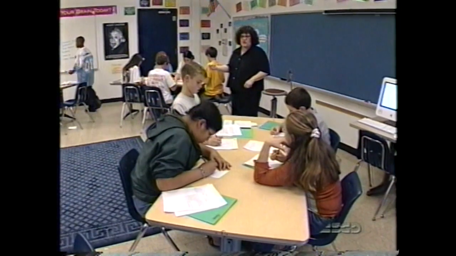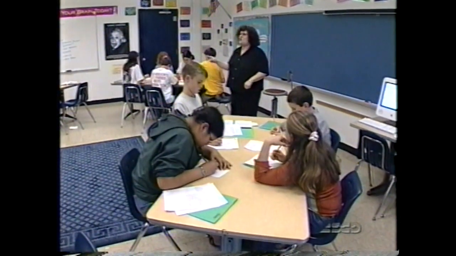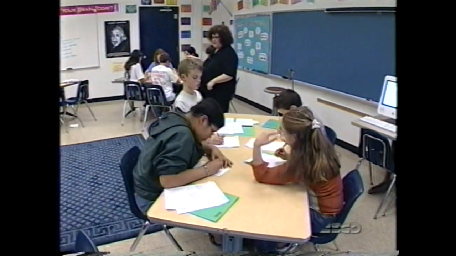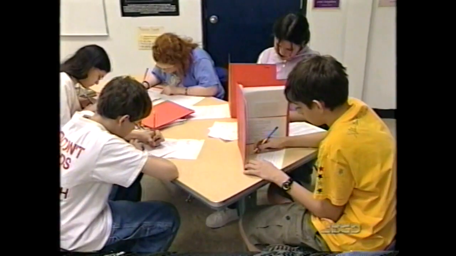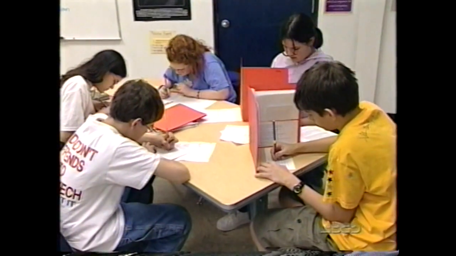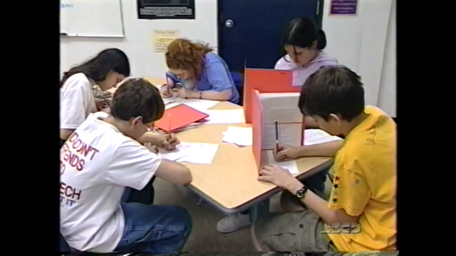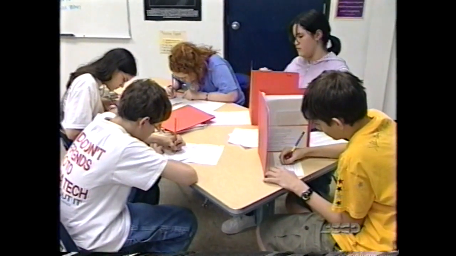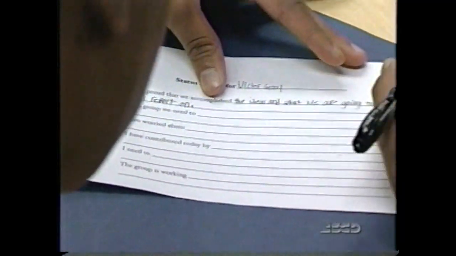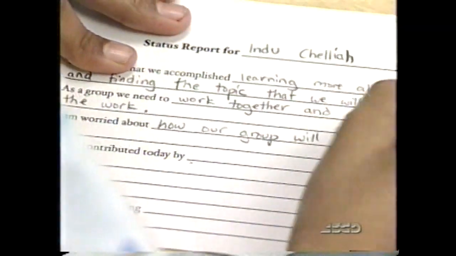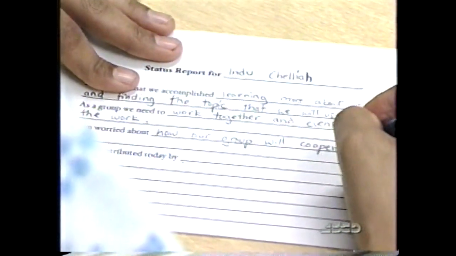That is for me to see how your group is functioning. You do not have to share what you think necessarily with the rest of your group. You do need to share it with me. Status report is a way for me to hear personally from every kid in the group how they think it's going, what their concerns are, what they're proud of, how they're contributing, and how their group is functioning.